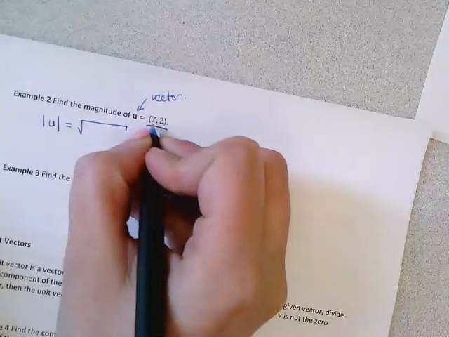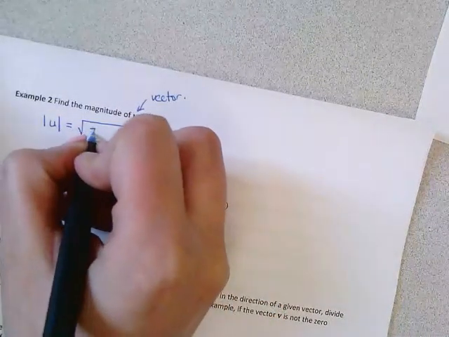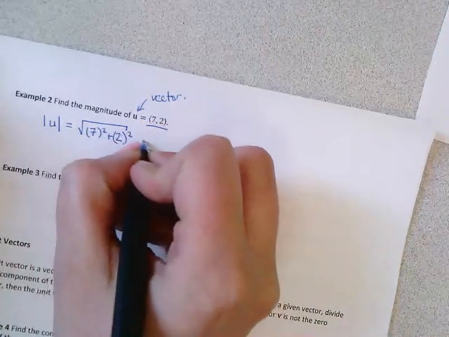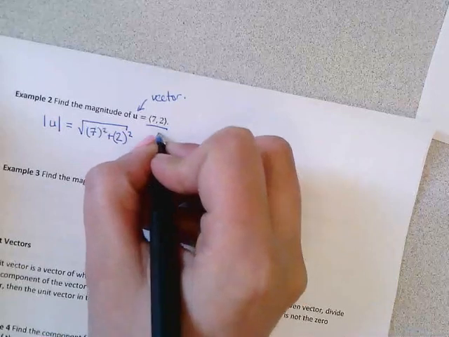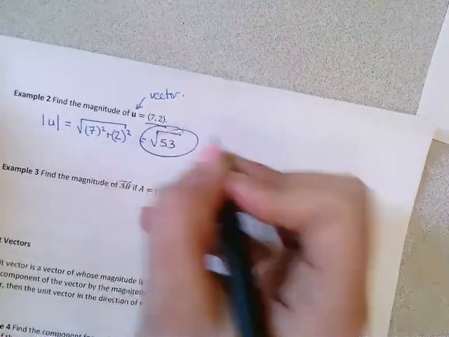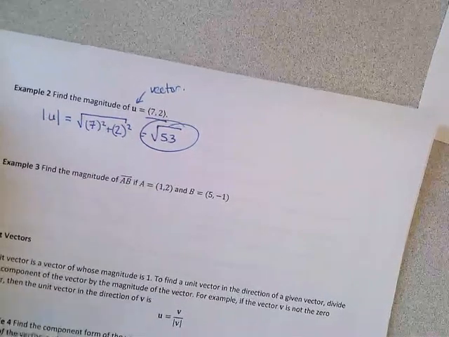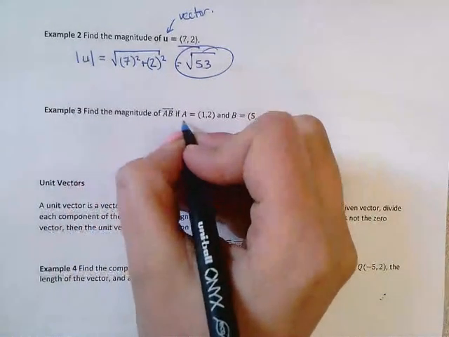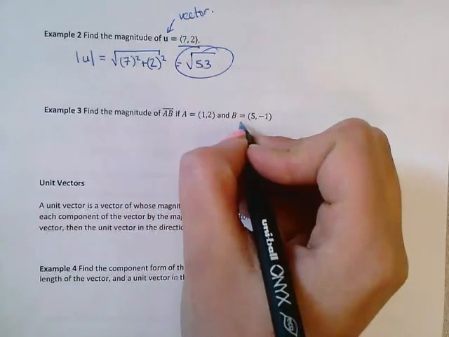So basically it's going to be the horizontal component, which is 7 squared, plus the vertical component, which is 2 squared. And then that will give us the square root of 53. And that's our magnitude.